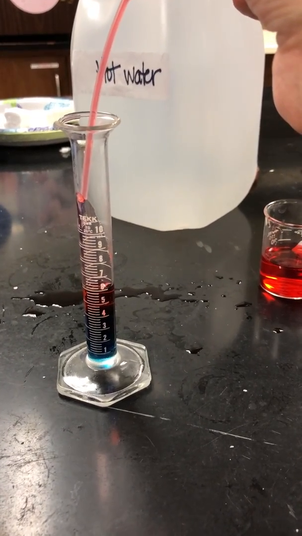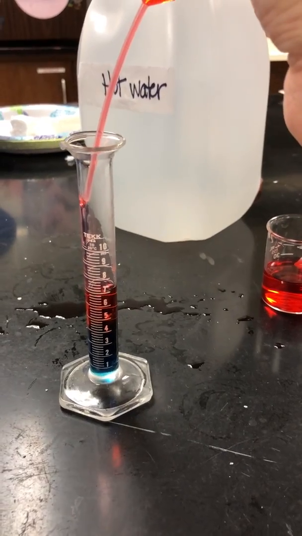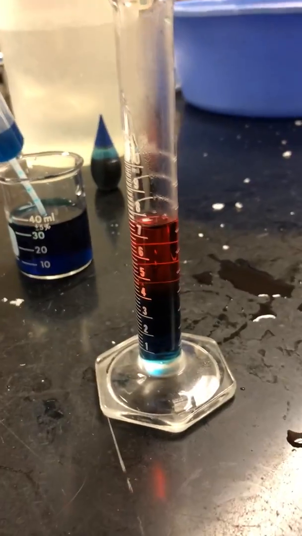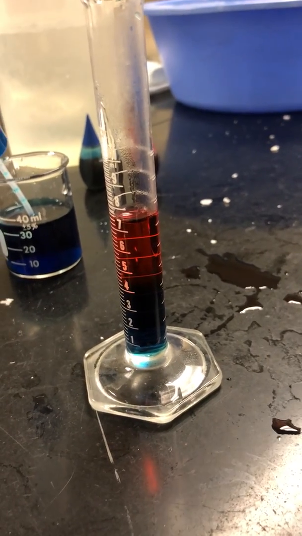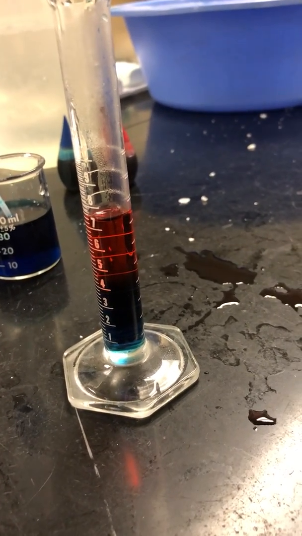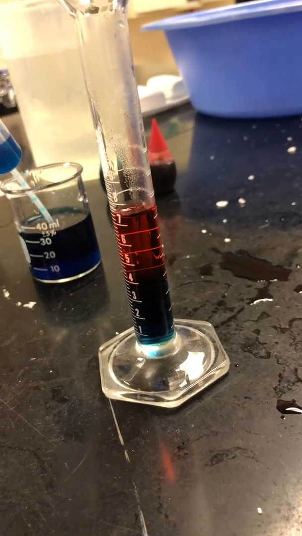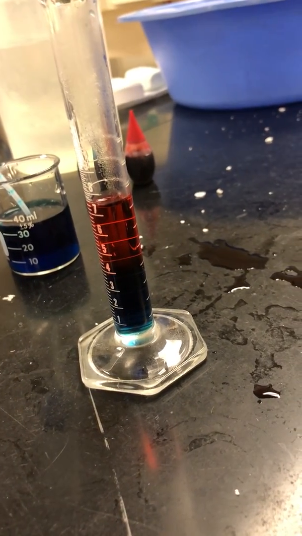Since it's so hot, I don't even have to go very slow. It's just gonna do its thing. Look at that. So both of these were just water, right? The only difference is one is hot, one is cold. The food coloring, guys, is not gonna change the density that much. It's negligible. There you go. So our hot water is sitting on top of the cold.